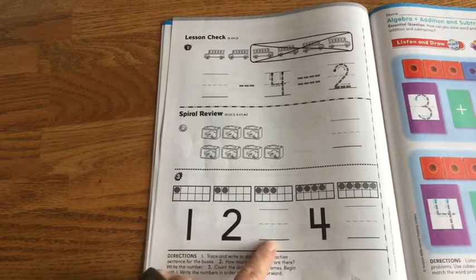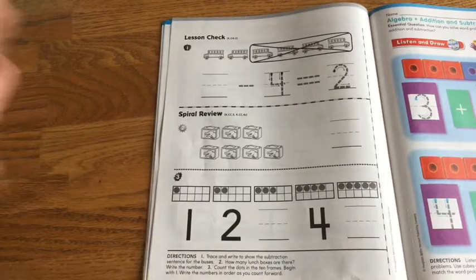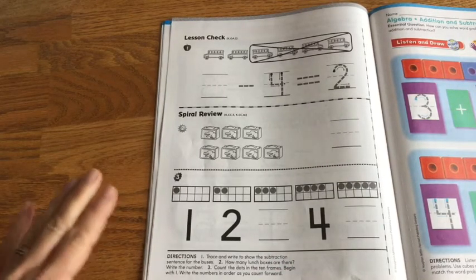1, 2, something, 4, something. Put in those missing numbers. Take pictures of every page and send it to me.